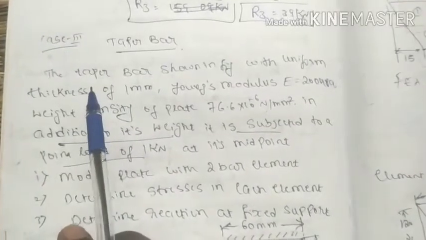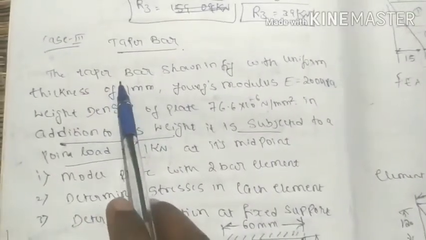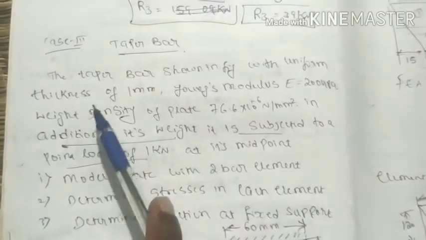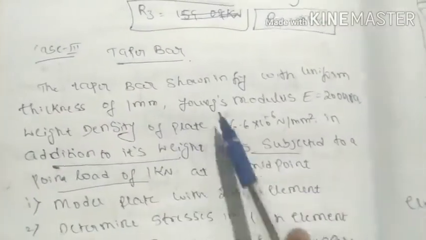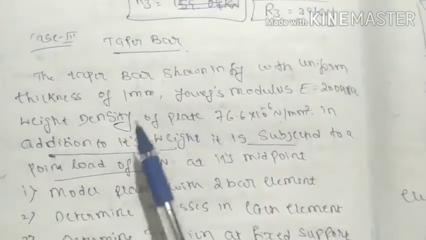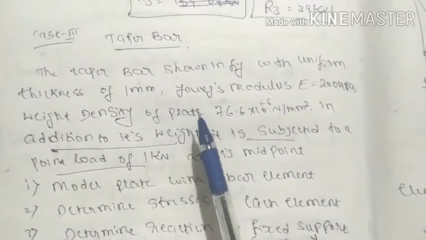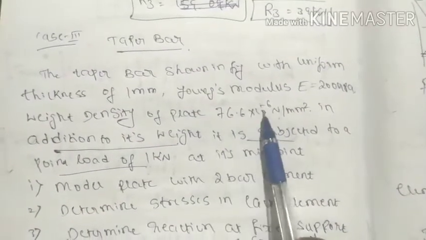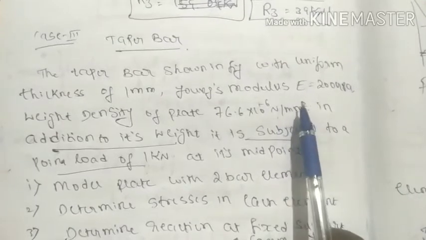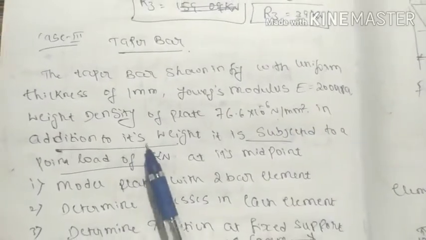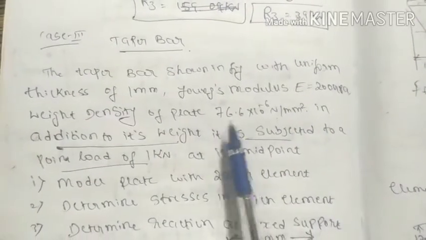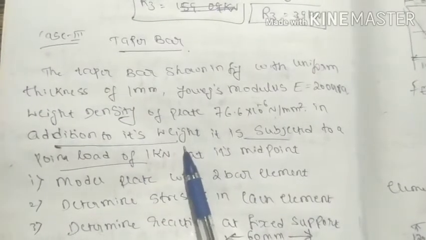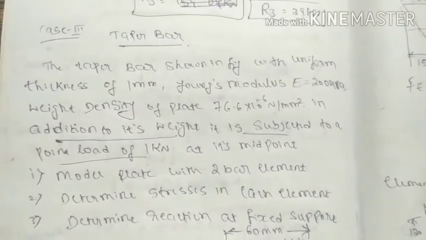Okay, let's move to the second problem on the taper bar. The taper bar shown in the figure has a uniform thickness of 1 mm and Young's modulus E is 200 GPa. The weight density of the plate is 76.6 into 10 raised to minus 6 Newton per mm cube. In addition to its weight, it is subjected to a point load of 1 kN at its midpoint.